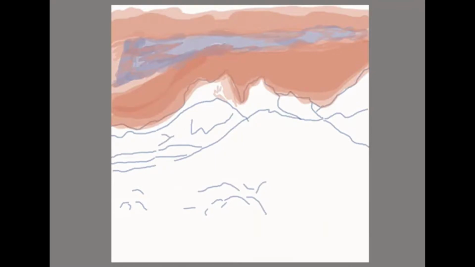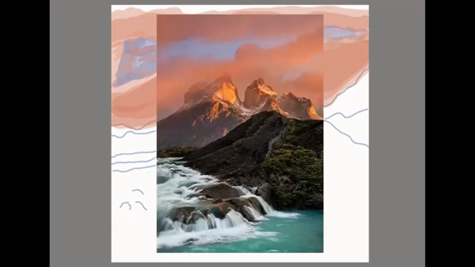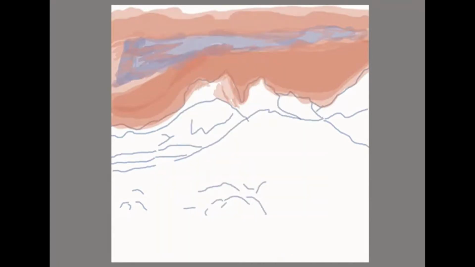I've shortened my brush, and for some reason the program I used to capture the screen did not show all of my tool menus as I was choosing different brushes and things. So what I did here is I just went in and made my brush smaller, matched the color again to the image, and then went in there and started filling in that mountain background.